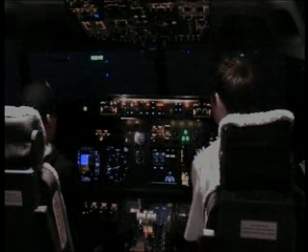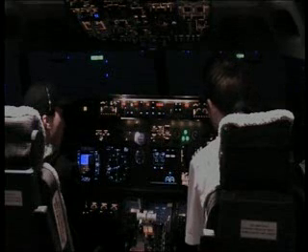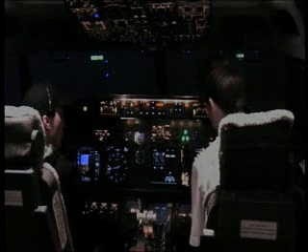Next one here is the moving map display. We'll go through that in a lot more detail when we get going. Basically the white triangle here in the middle is us, and the dotted line and the circle here is where we are at the moment.